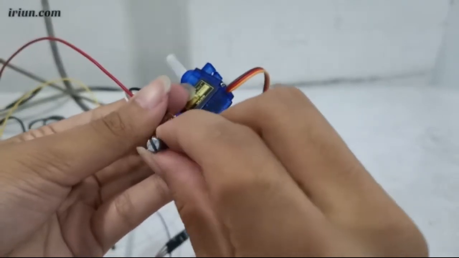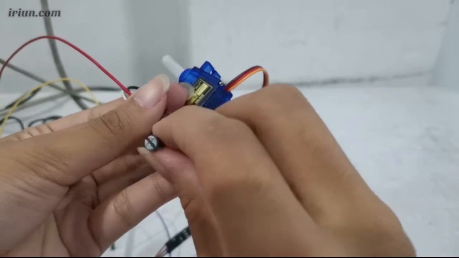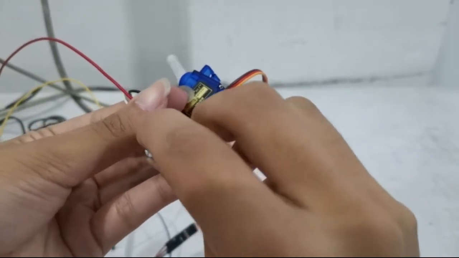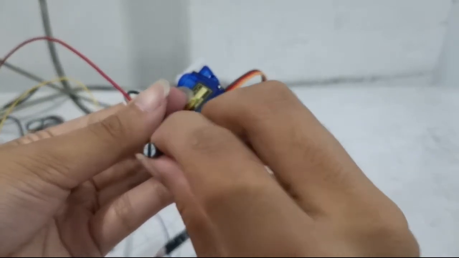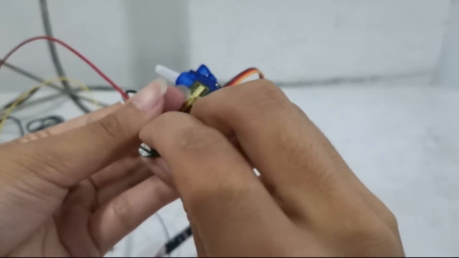As you can see, I only use half of the potentiometer so that it would not overwork the servo motor. So if I stop, it also stops.